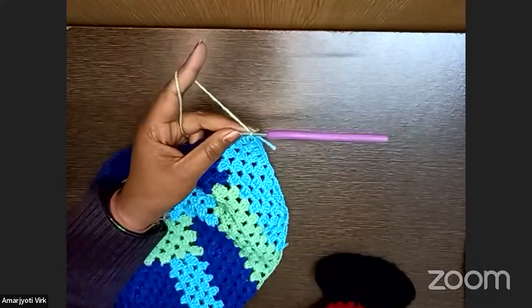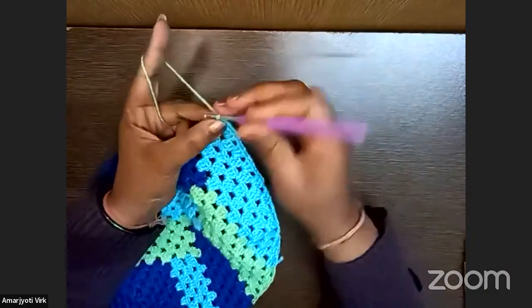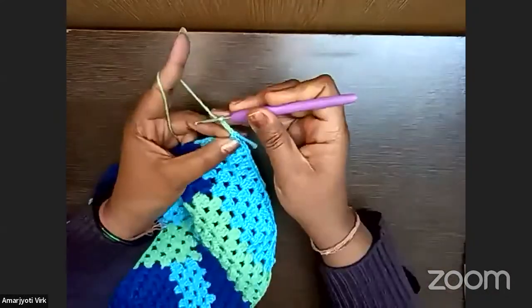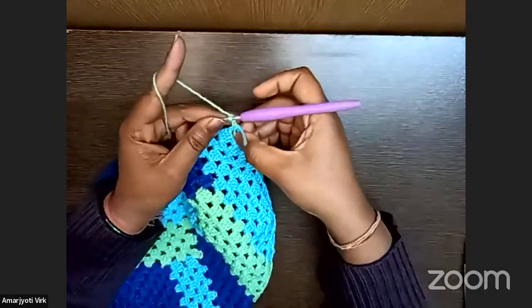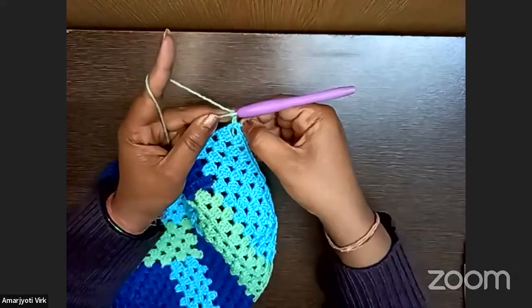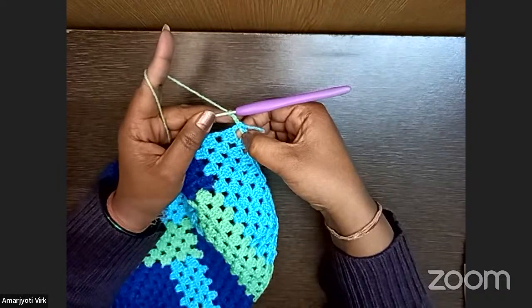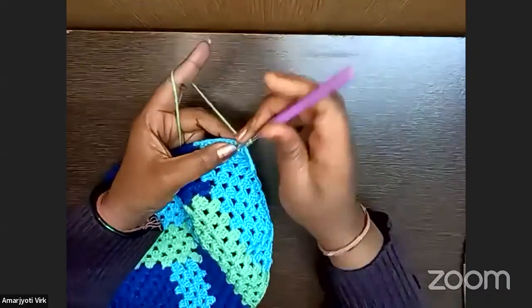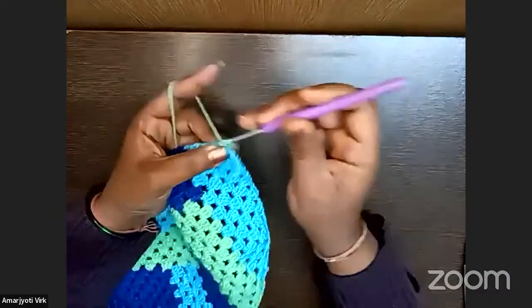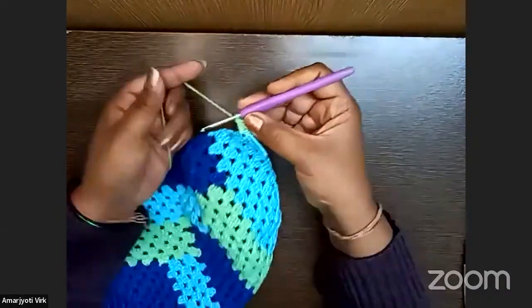Chain 3 and then you have to start our work. Whenever you start, earlier you made chain 3 and 3 double crochet in the first space, right? Now we are going to make only 1 double crochet in the first chain space.